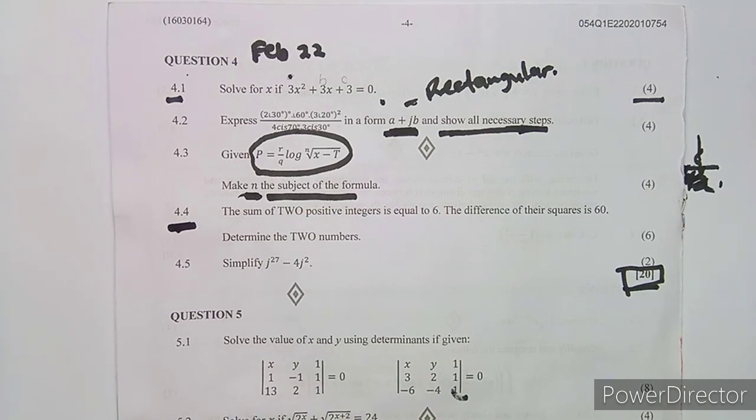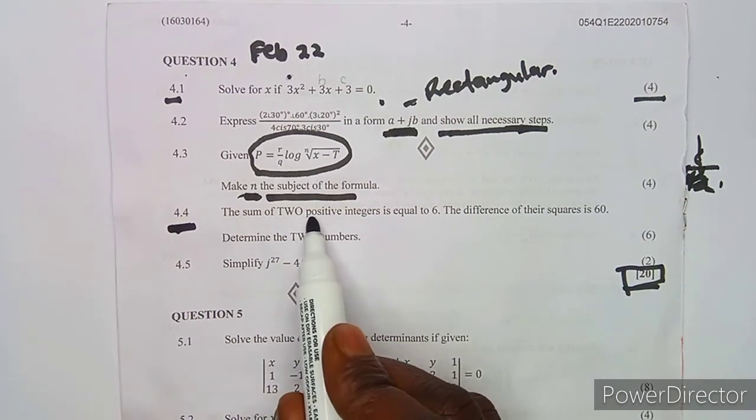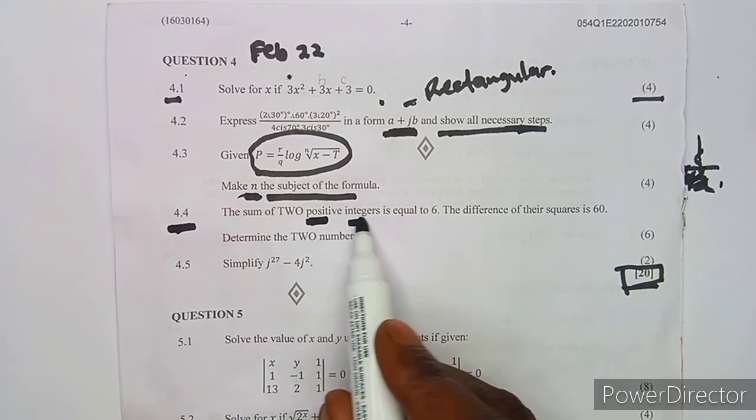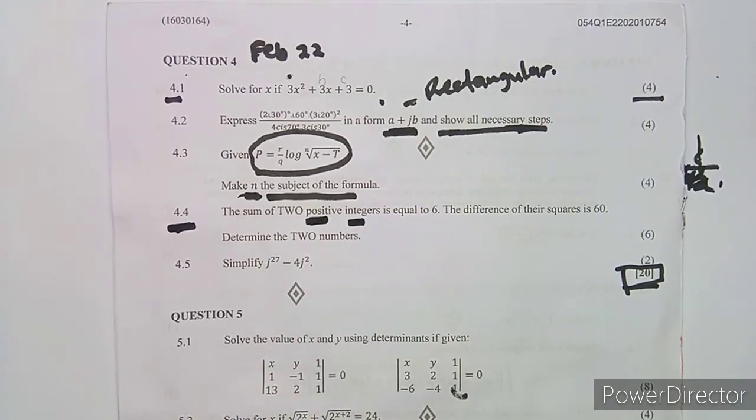The question says the sum of two positive integers. Take note here: the sum of two positive integers. Integers, you're simply referring to whole numbers. So the sum of those two positive integers is 6. The difference of their squares is 60. Determine the two numbers.